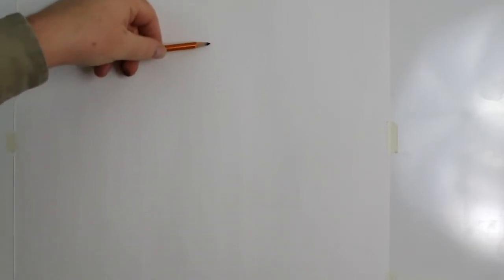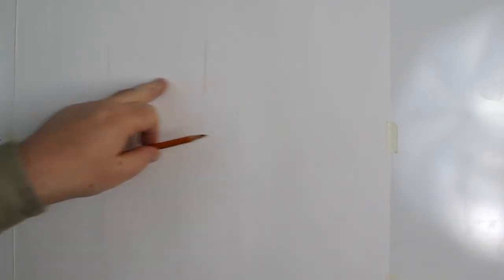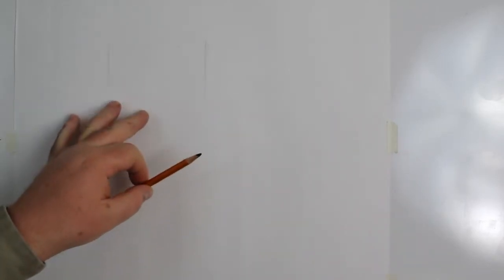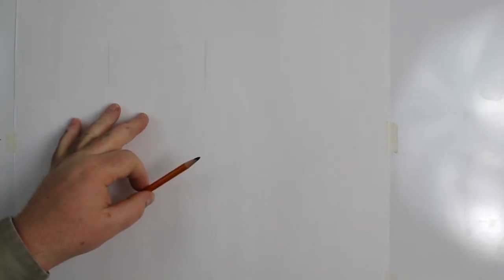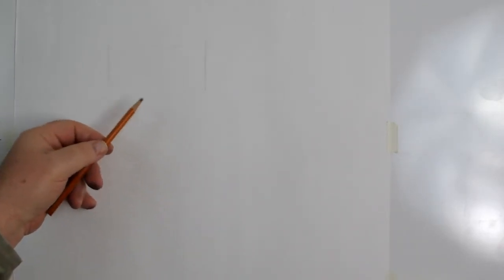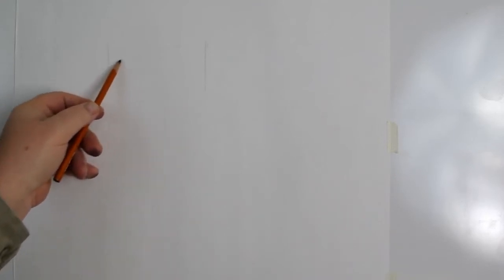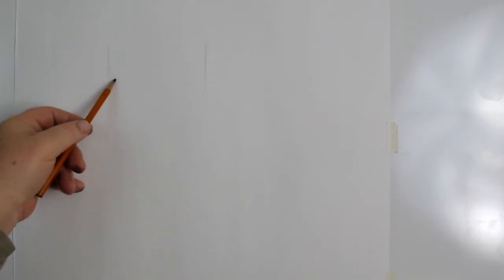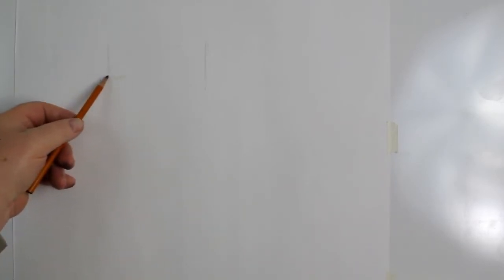Once we've broken down the head and we have an eye space, the entire eye goes in that eye space, including the tear duct. Now we're just going to talk about some general construction of an eye. This isn't someone's specific eye, it's just a general idea of the eye. We're going to start with the tear duct shape, and we're going to start off with straight lines that will then turn into curves.